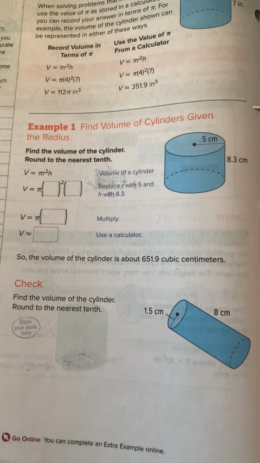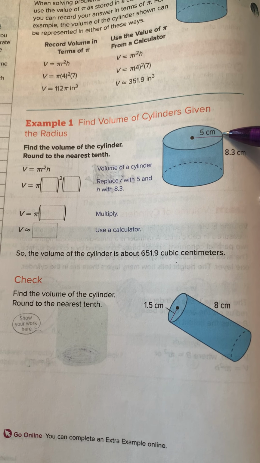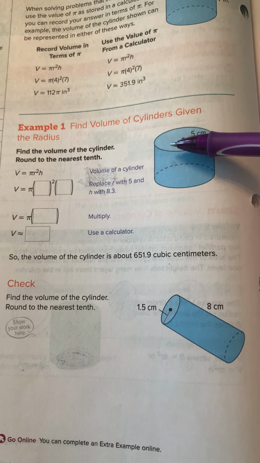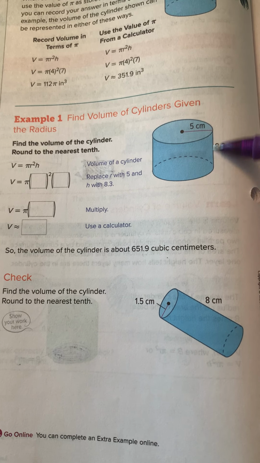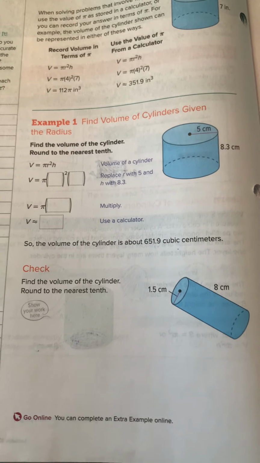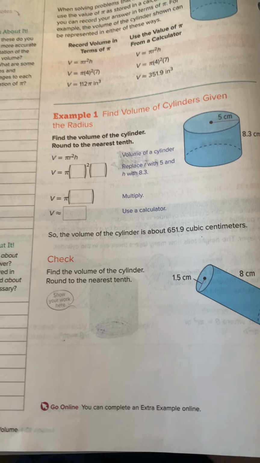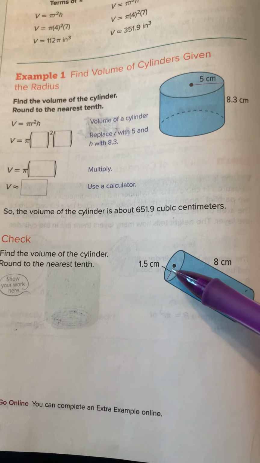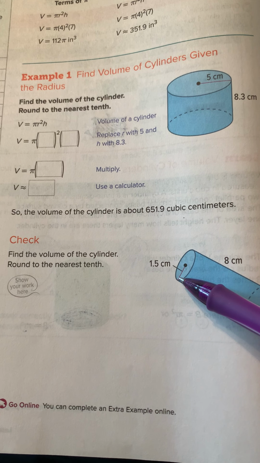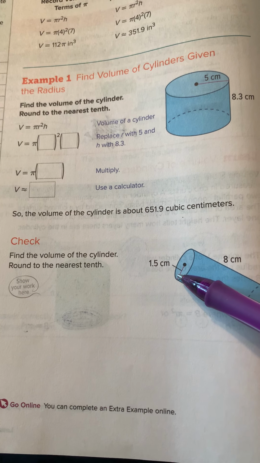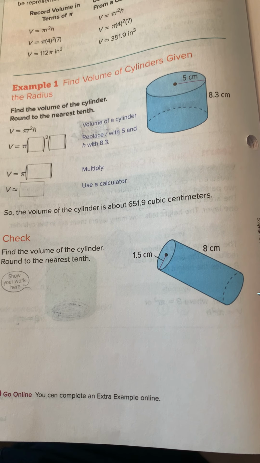Okay. Over here, you would take the radius and you square it and times it by pi, and that will give you the area. Take that and then times it by the height. So I recommend going left to right because the height is the last thing you want to multiply it by, just for remembrance sake. Over here, you take the radius and you square it. So 1.5 times 1.5. Then you times it by pi. Then you times it by that height.